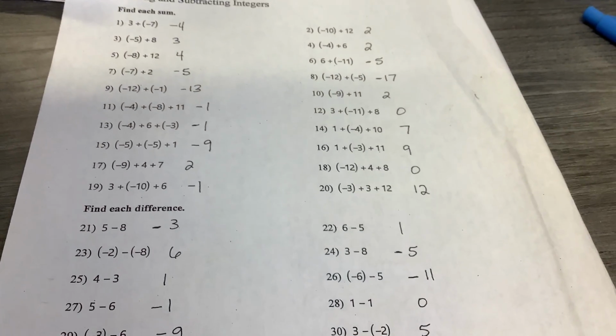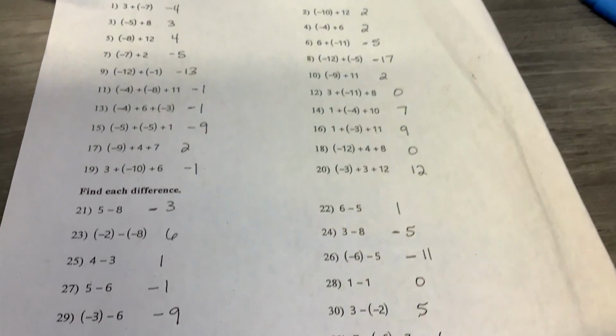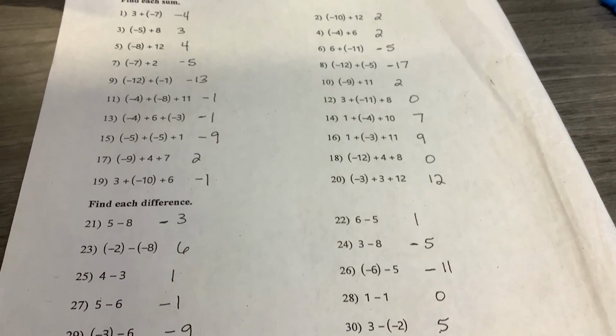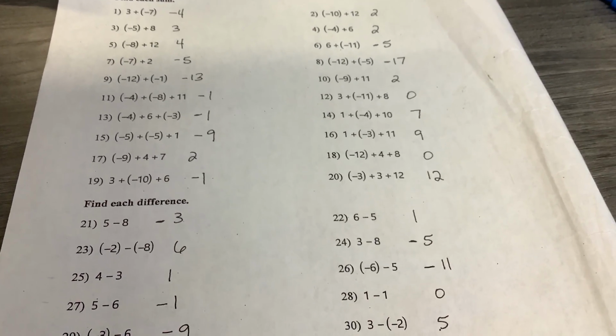Unit 2 test, I believe the deadline, of course, all your first half had to be turned in by this, so we'll go from there. All right, thanks guys.